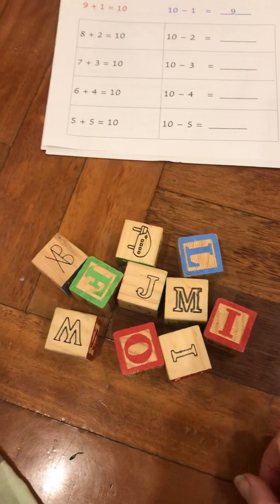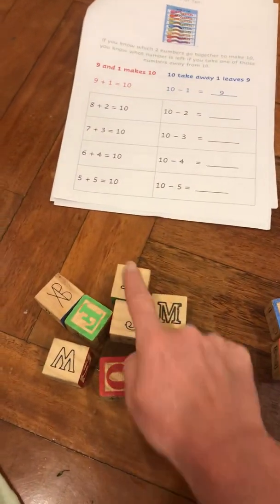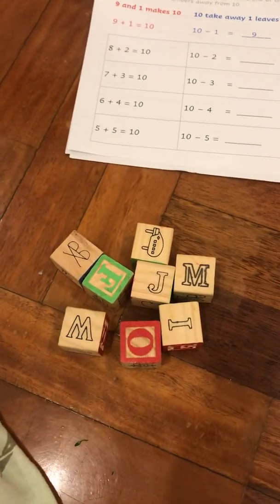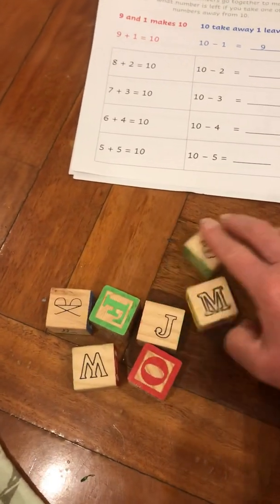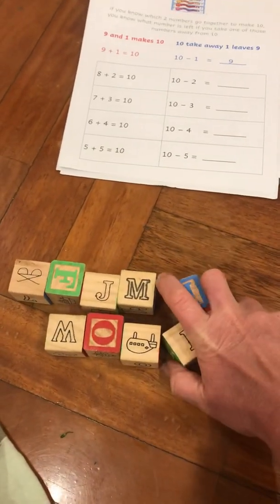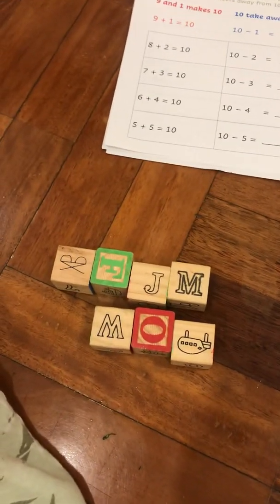So let's start with 2, and 1, 2, 3, 4, 5, 6, 7, 8 make 10 altogether. So 10 take away 2 leaves 8. Another one. Let's have 7. 7 and what make 10? There's our 7 there. We know 7 and 3 make 10 altogether. So if we start with our 10 and take 3 away, we know we have 7 left.